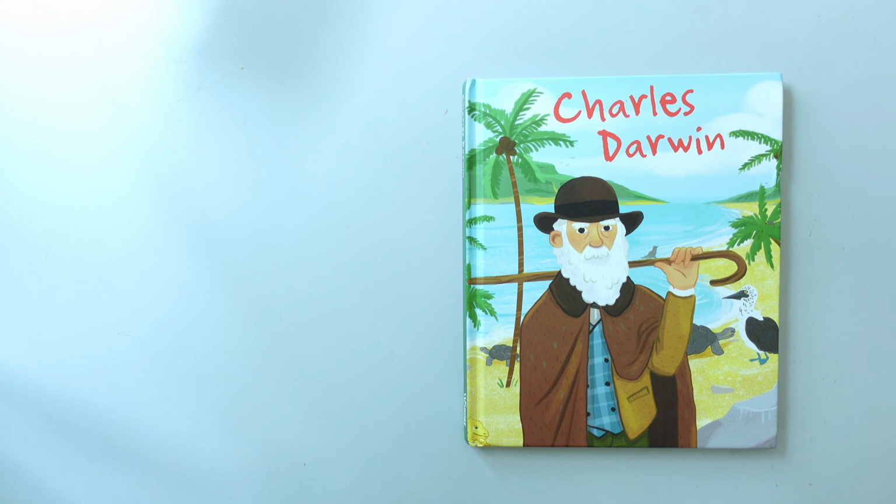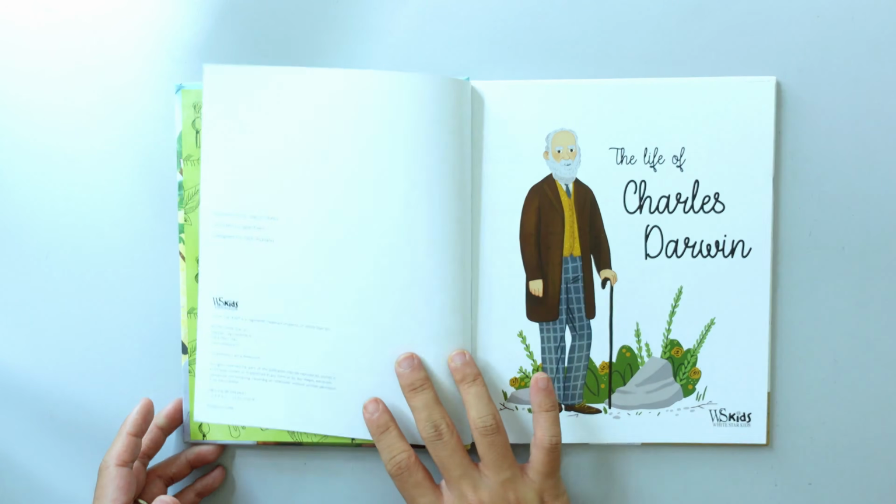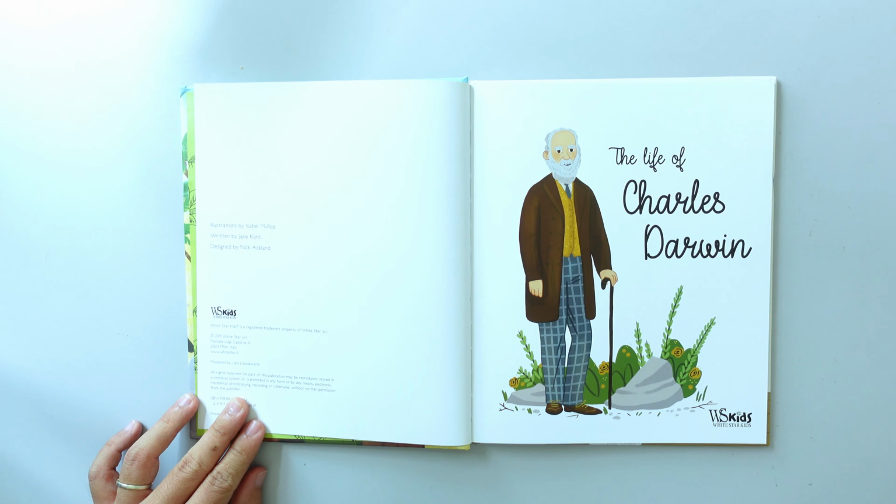Today, we're reading this book titled Charles Darwin from the Genius series. The Life of Charles Darwin, written by Jane Kent, illustrations by Isabel Munoz, and designed by Nick Eklund.